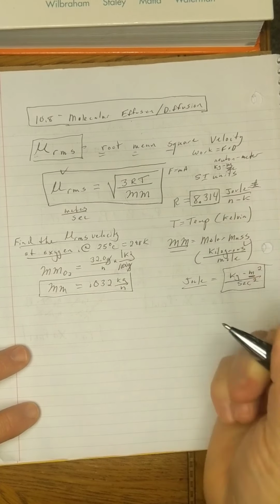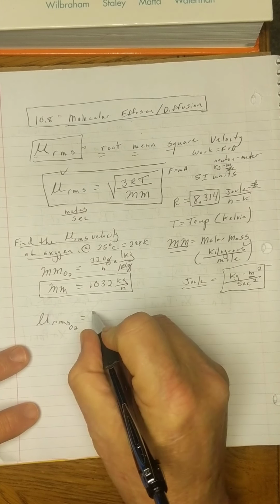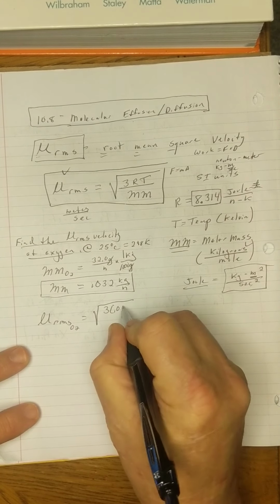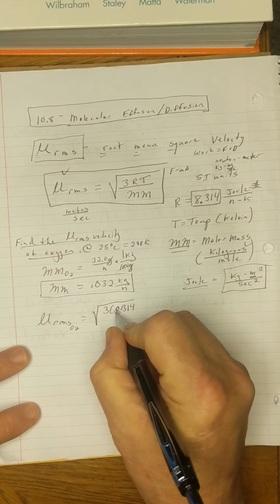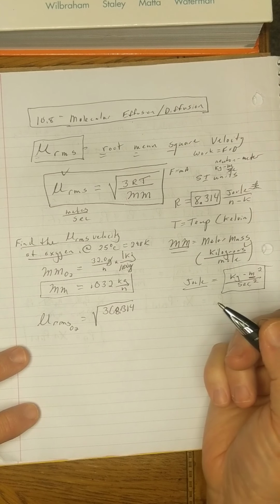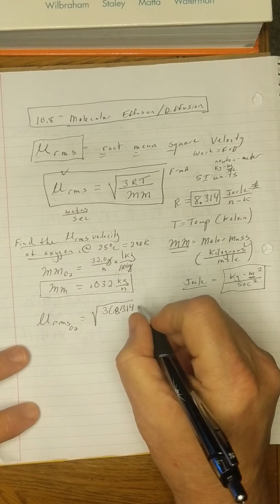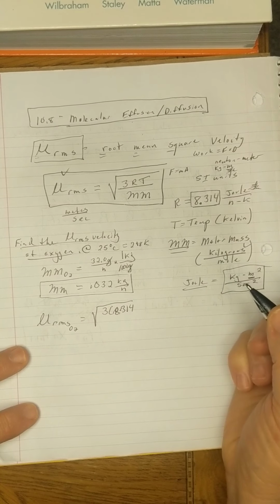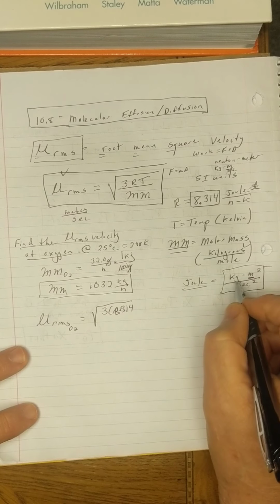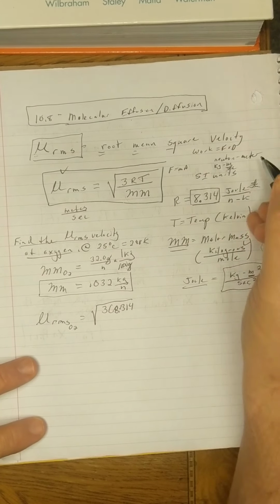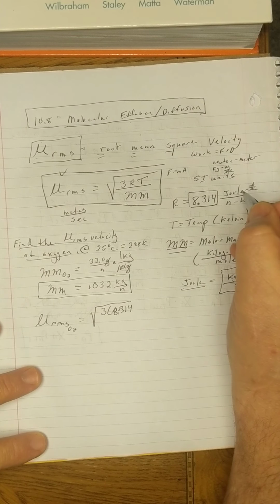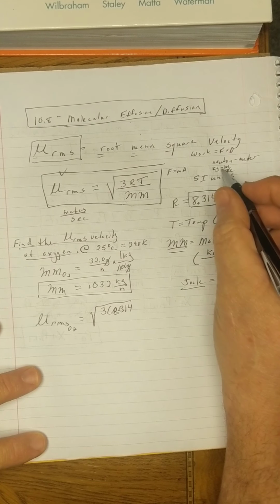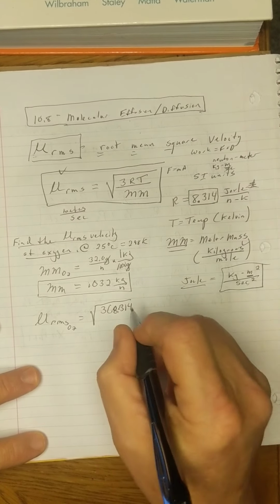Okay, so just plugging into this equation, the URMS velocity of O2 is equal to the square root of 3 times 8.314. Now, if I look at all my units canceling out, everything's going to cancel out in there except for meters per second squared.